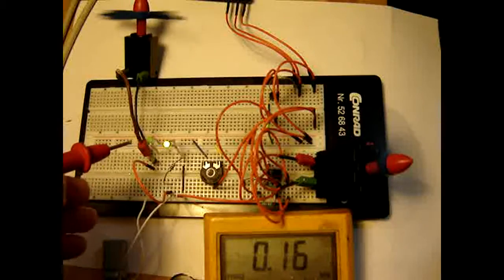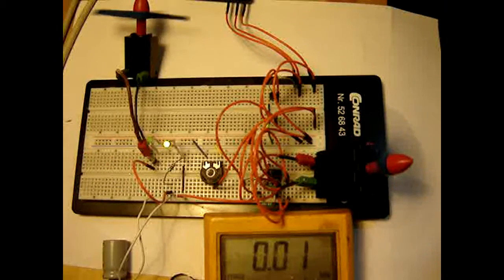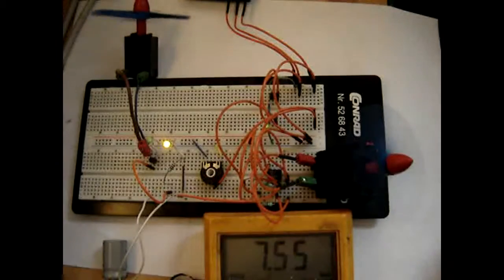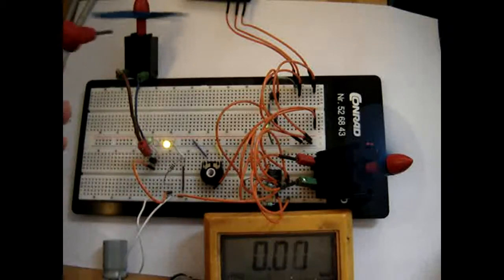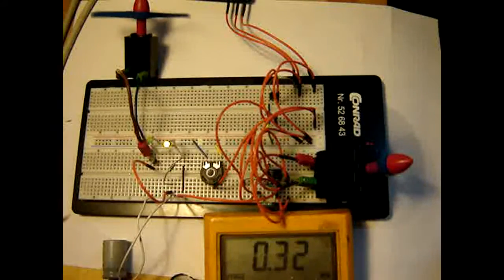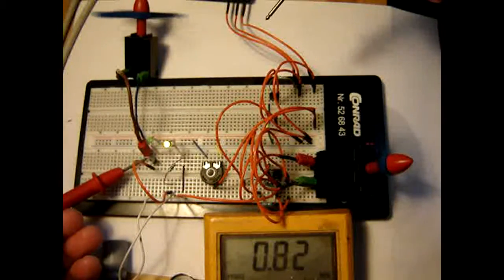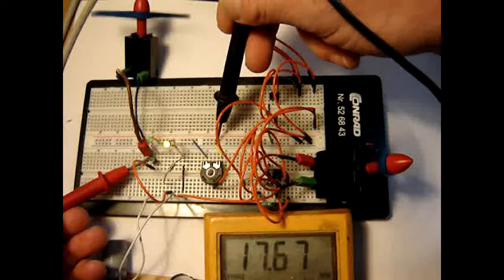You may have noticed, by the way, that this LED, let me turn away the light for a bit, is blinking very weakly as long as this motor is working, which I discovered soon after the last video. So let me measure again.